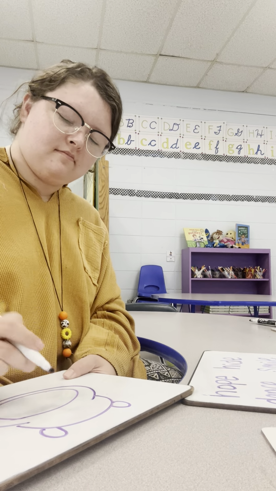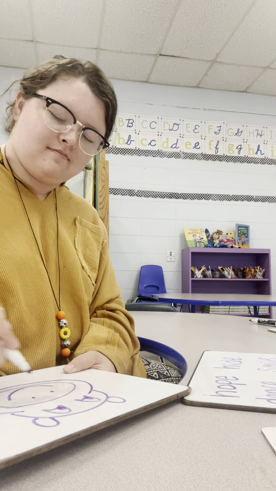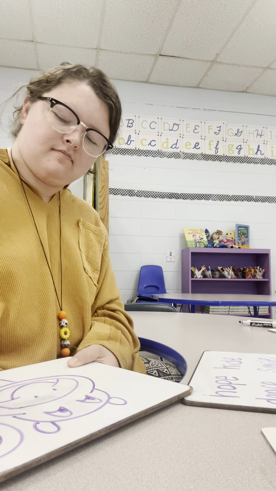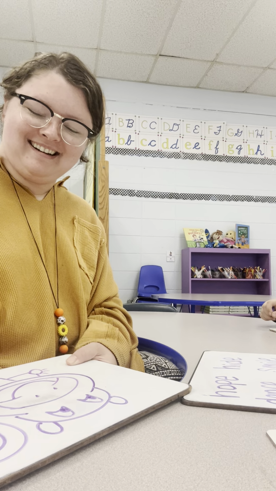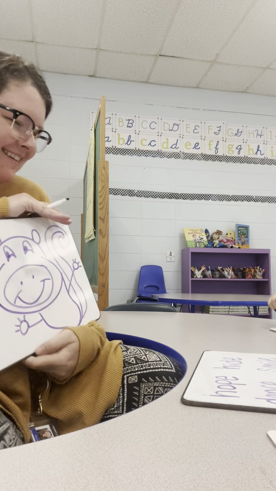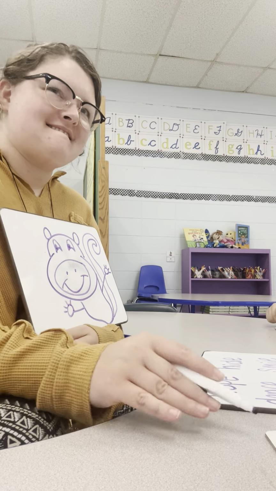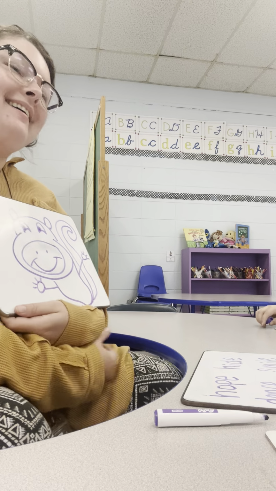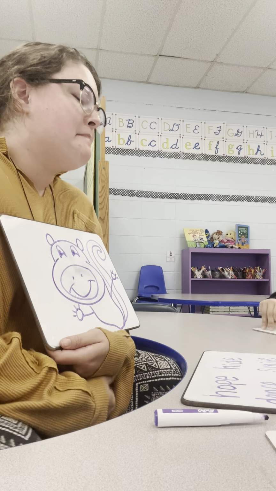A frog. A chipmunk. Oh, a monkey. What could you do here? We're going to do the same thing. So what would you do this time? You're going to try to pick a different word from the word bank. Make a sentence about this monkey.